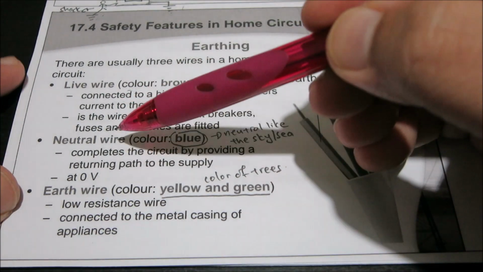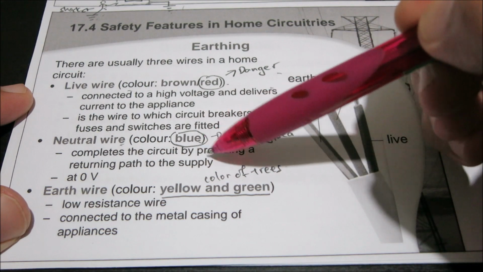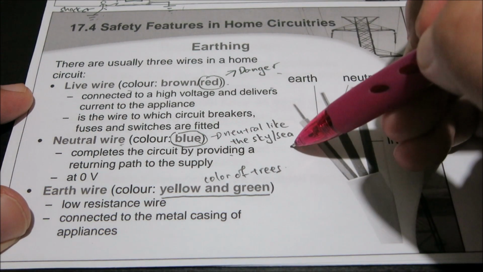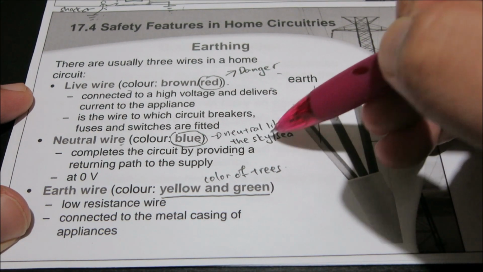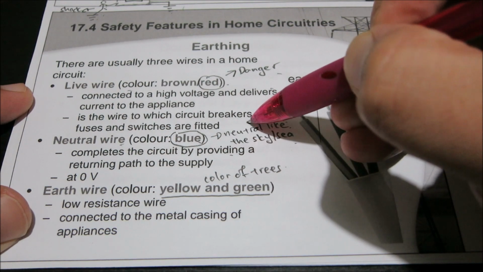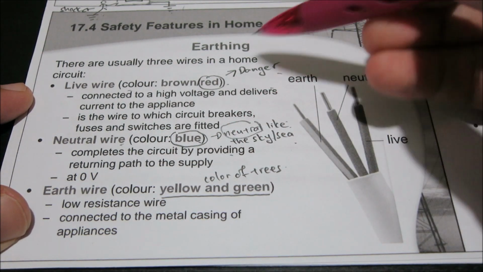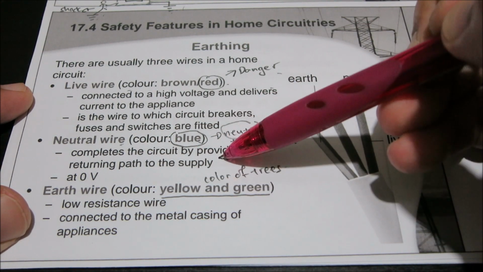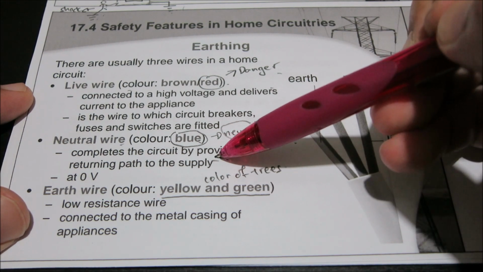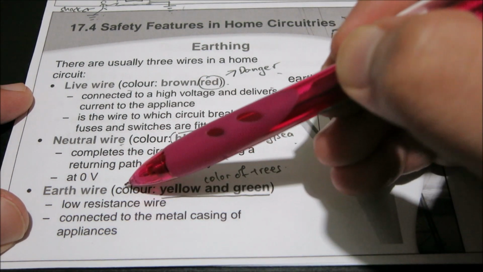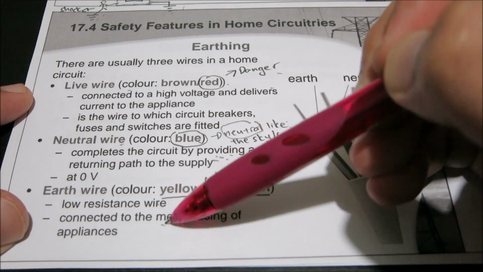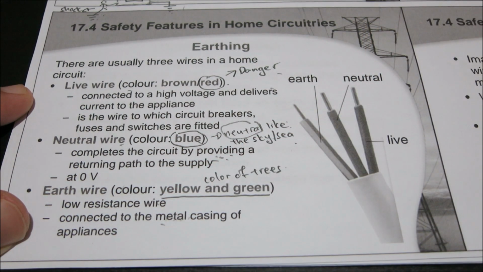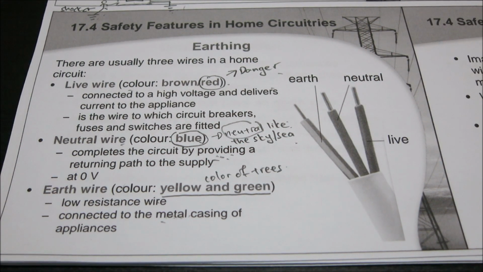Alright, your neutral wire is the blue one, it's the one that completes the circuit. I like to remember it because it's the color of the sky or the sea, neutral. I don't know why I think sky and sea is neutral, but that's how I remember it. So it provides this path so that your appliance can work. The earth wire is a low resistance wire and is connected to your metal casing of the appliance. Now, how it's wired?